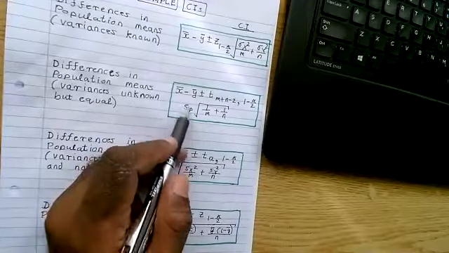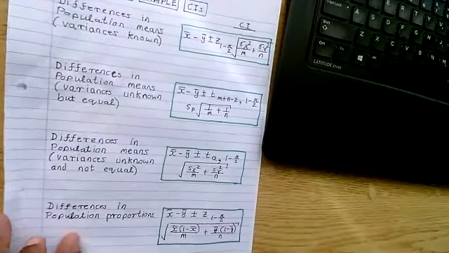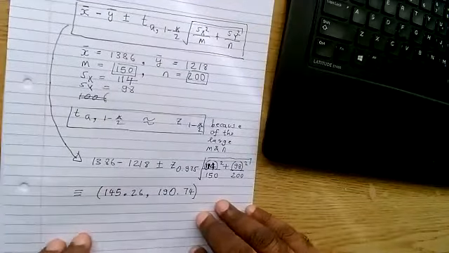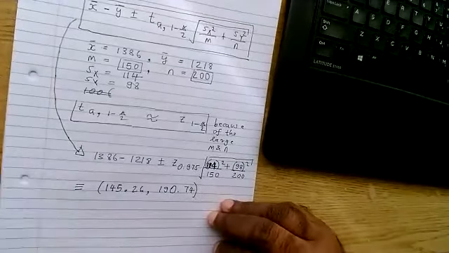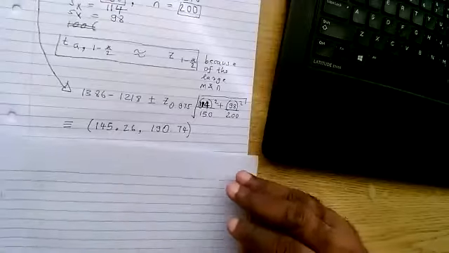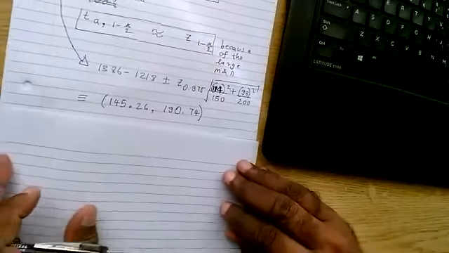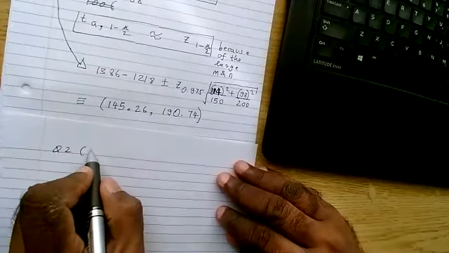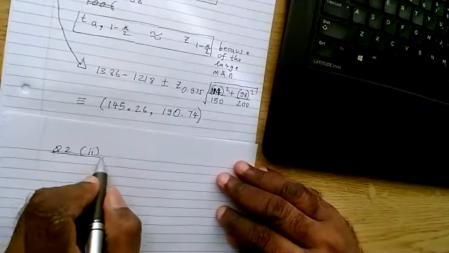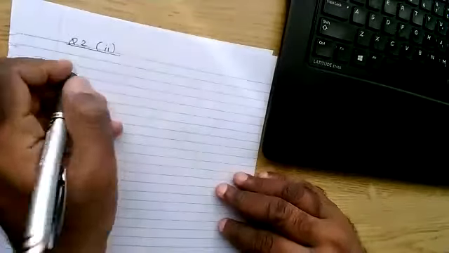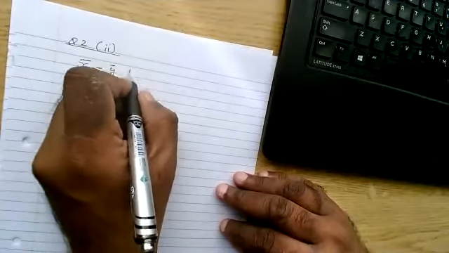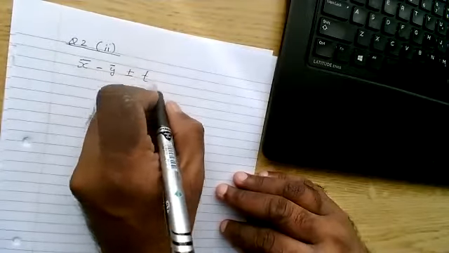So I'm going to show you. We just did part one of question two. Now part two of question two. We're going to use this formula here.